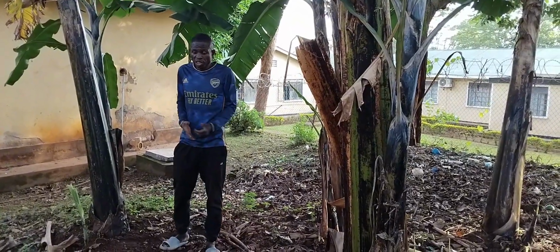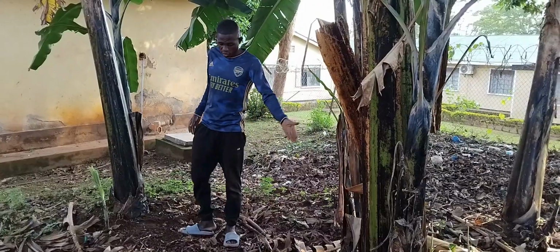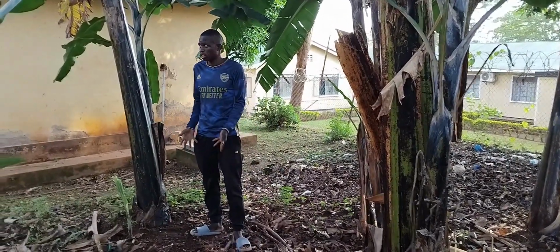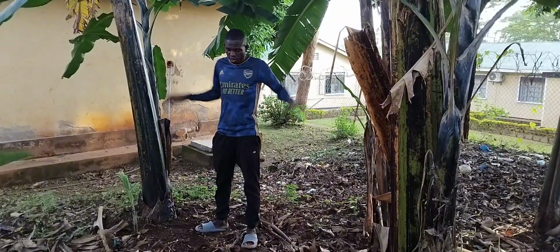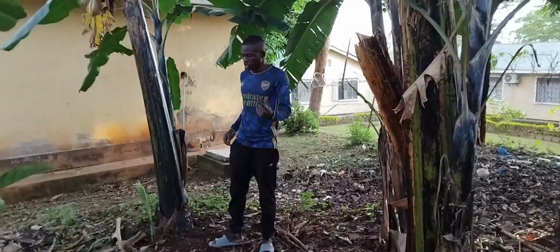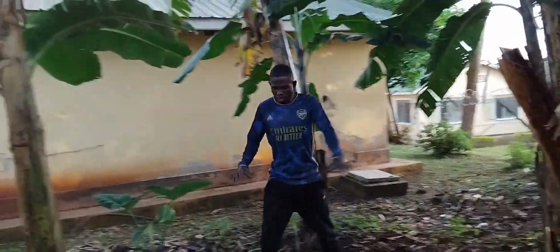The recommended spacing for banana is at least 3 meters. Now if you count here, you cannot even get 2 meters. That is already a mistake. These plants are now competing for nutrients, and it will not give you the yield as expected. Another mistake is in mulching.